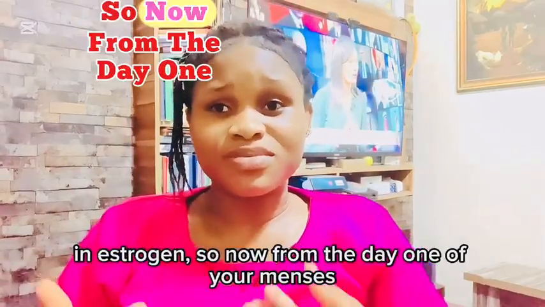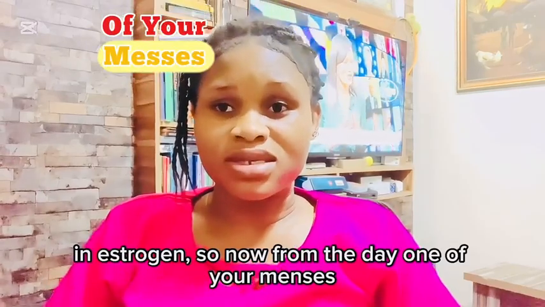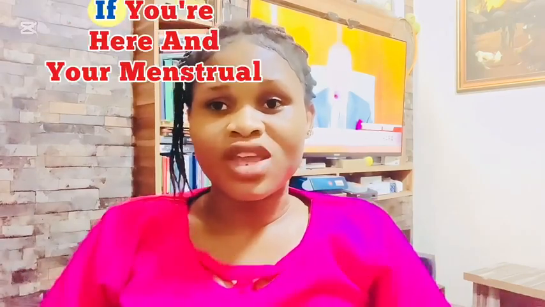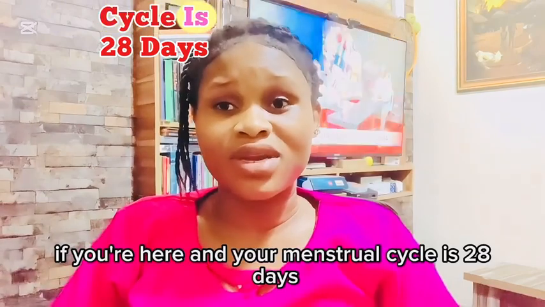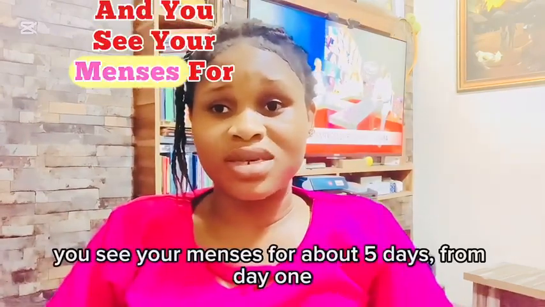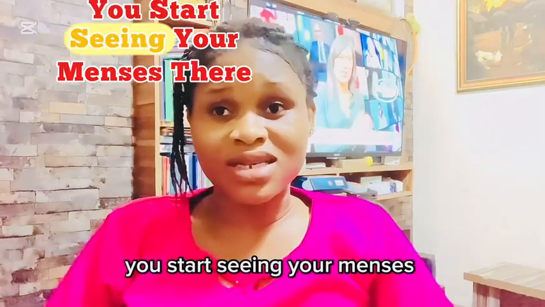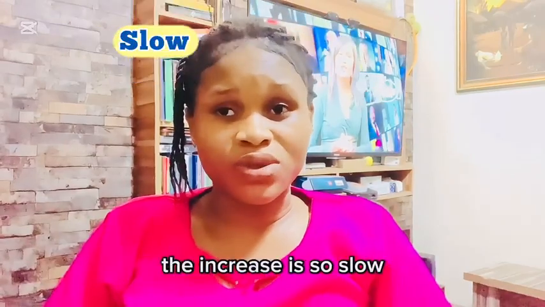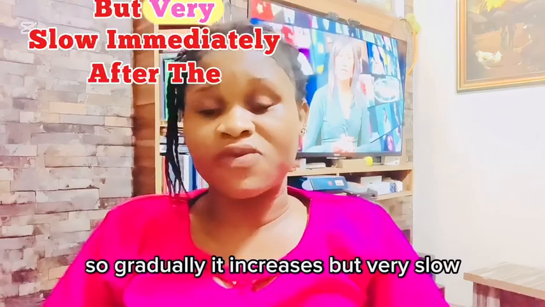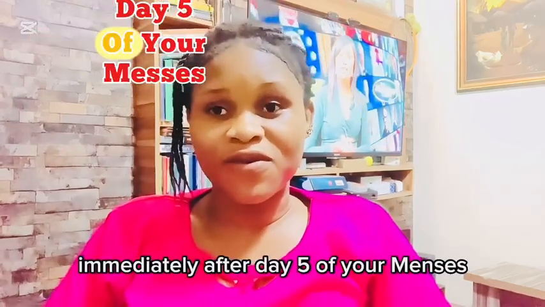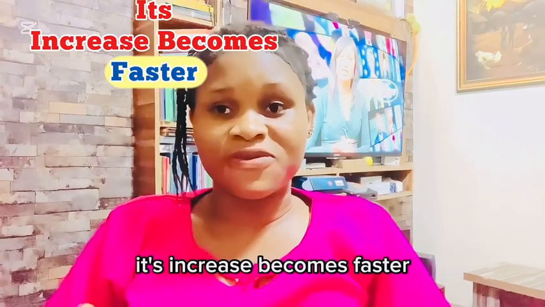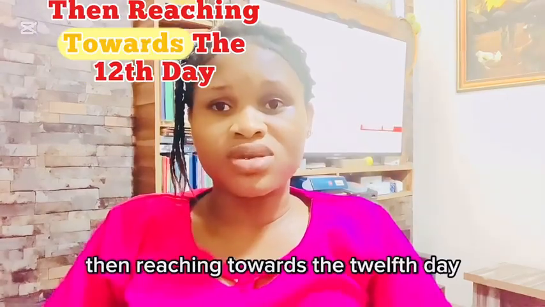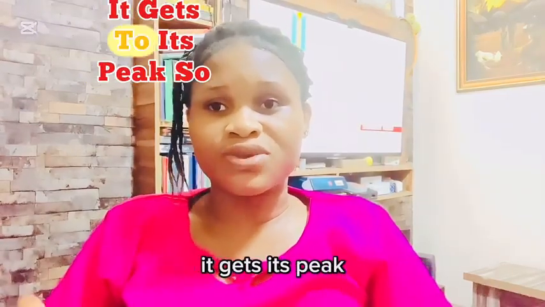estrogen. So from day one of your menses, for instance, let's use a 28-day menstrual cycle as an example. If your menstrual cycle is 28 days and you see your menses for about 5 days, from day one you start seeing an increase in estrogen level, but the increase is so slow. Gradually it increases, but very slowly. Immediately after day 5 of your menses, the increase becomes faster. It keeps increasing very fast, then reaching towards the 12th day, it gets to its peak.